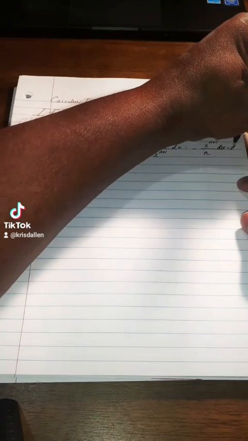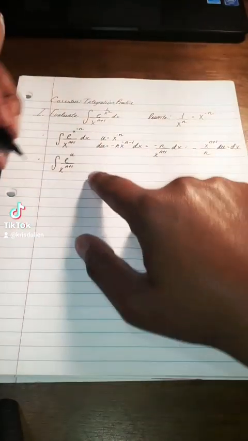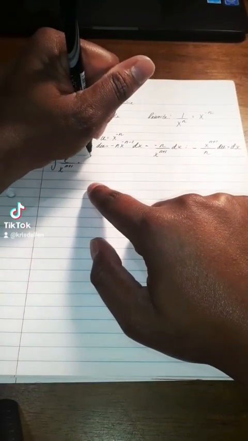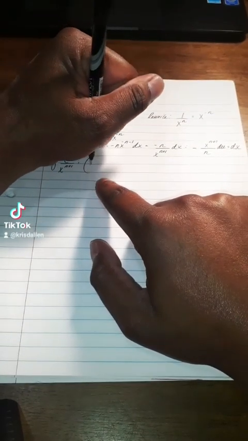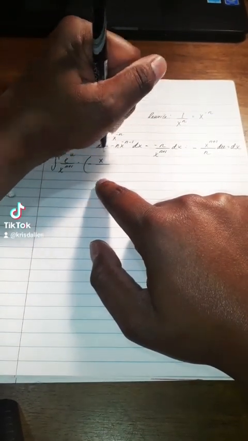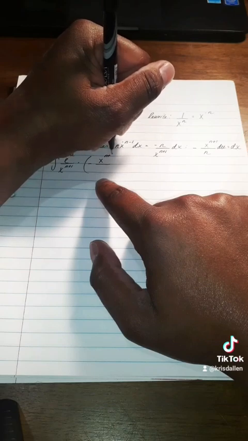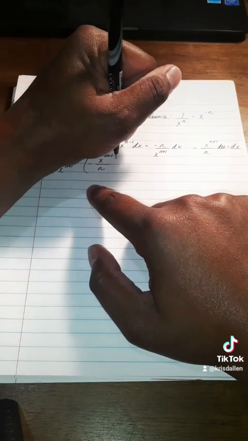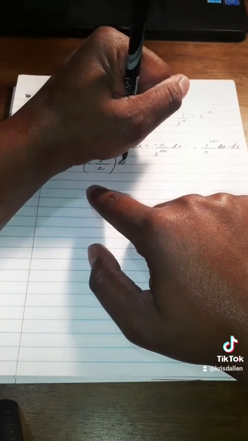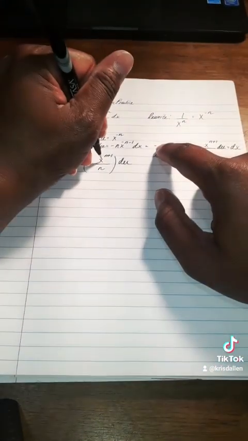Du is equal to dx. And so if I multiply, I'll get negative x raised to the n plus 1 all over n, integrated with respect to u.